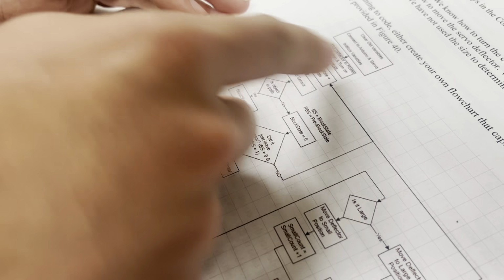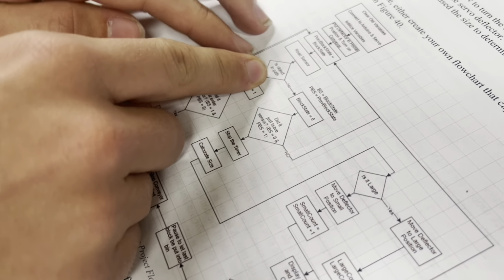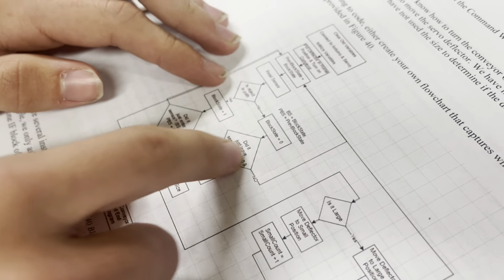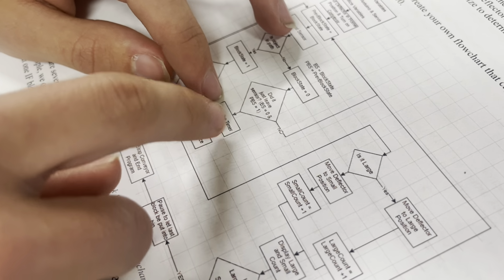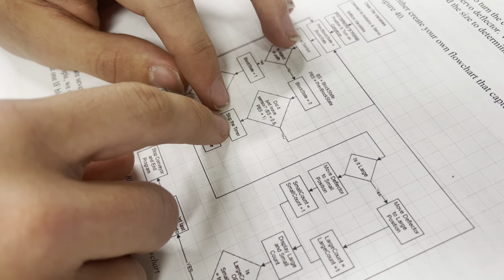Right? We go back around. Now we read the sensor. Is the object in path? Now it's not in path. Block state equals 0. Did it just leave? If it did, we're going to stop the timer. Yeah, we want to stop the timer. And if it didn't, we want to just keep going.